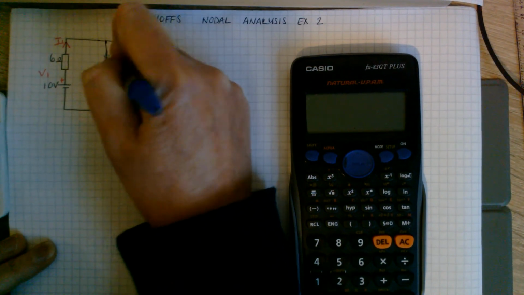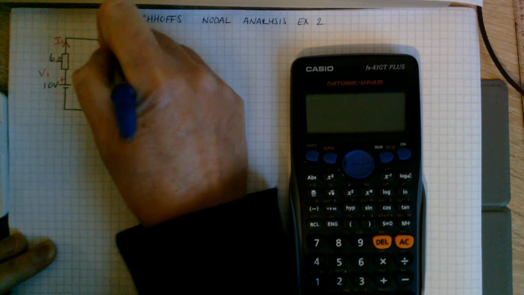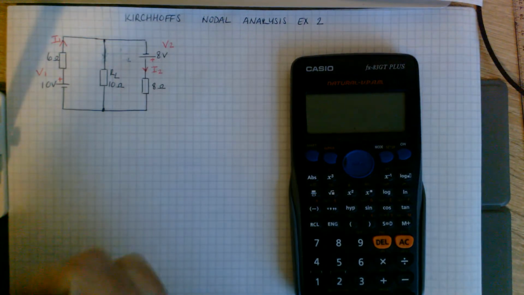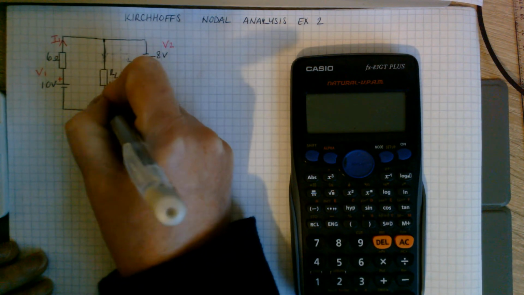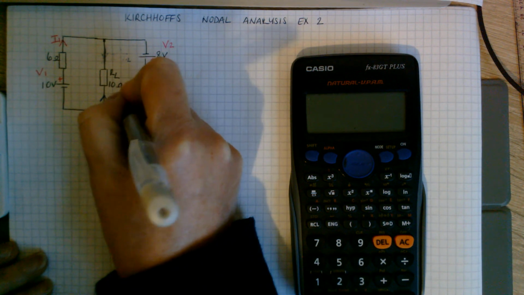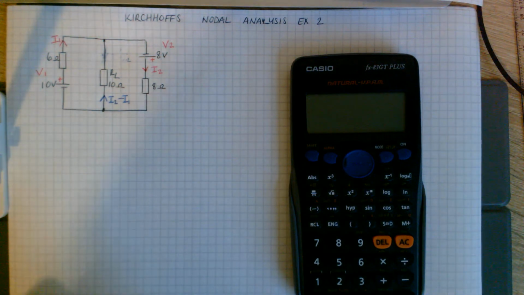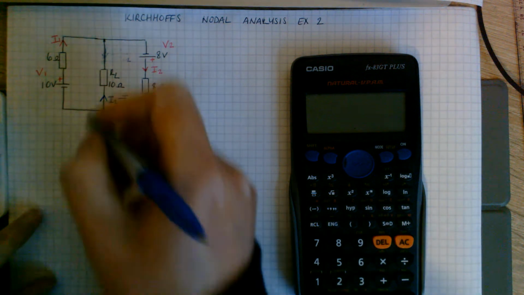Or you could describe it as going in the I2 direction and make it I2 minus I1. Either is acceptable. At this stage, it's just a guess, and you need a guess to get started.